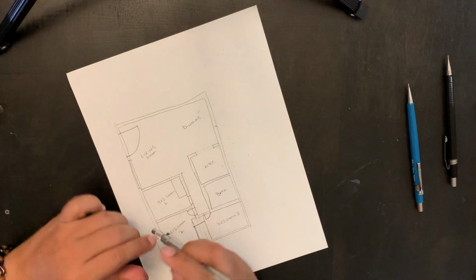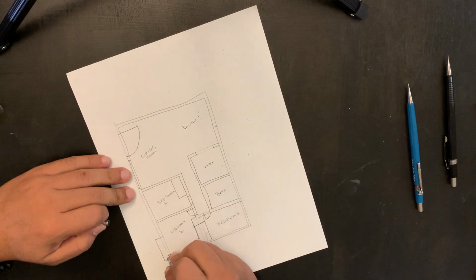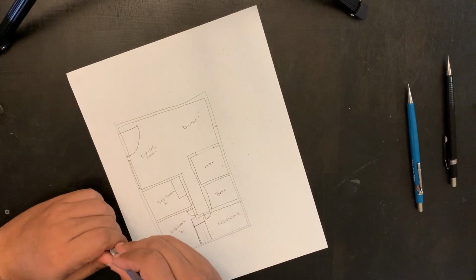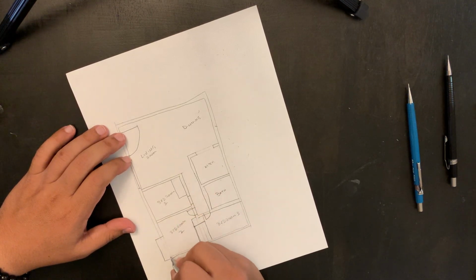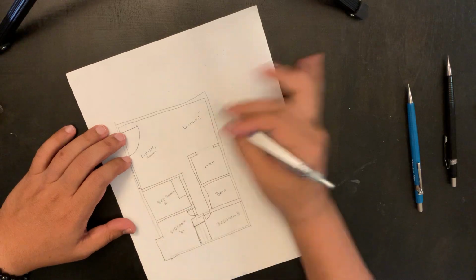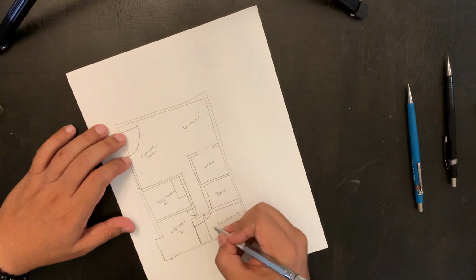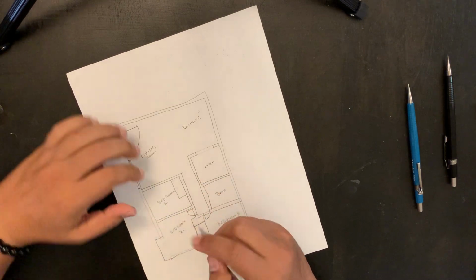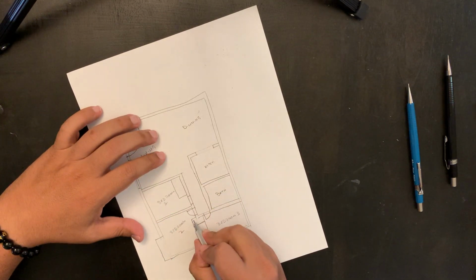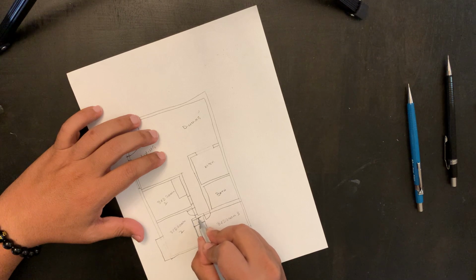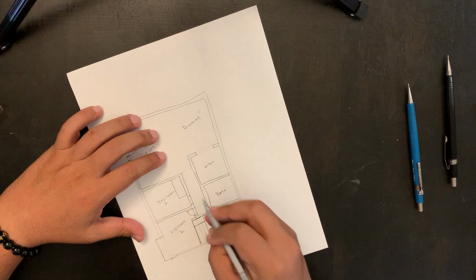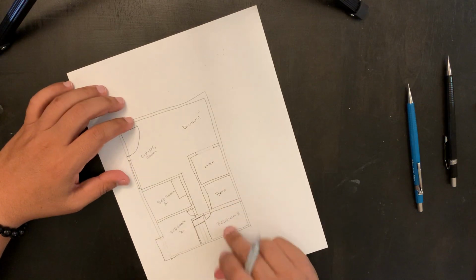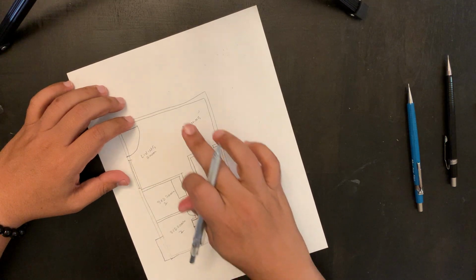Here. And you will have to measure the closets. I want to say this closet here is like that. There we go. So bedroom, bath, kitchen, dining, living room.